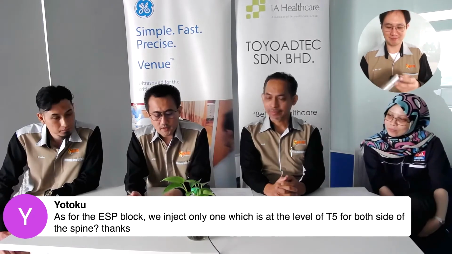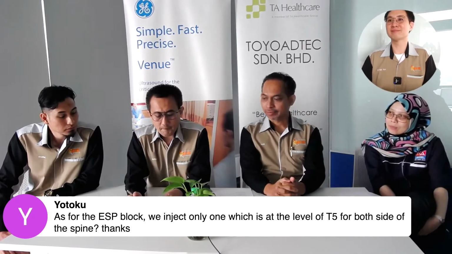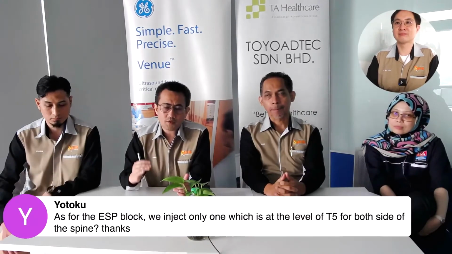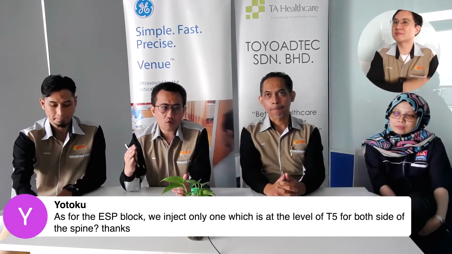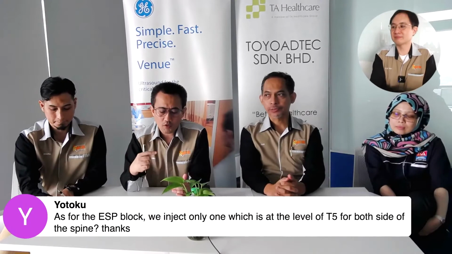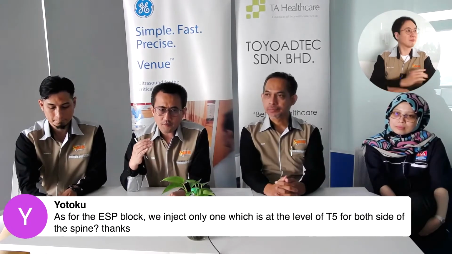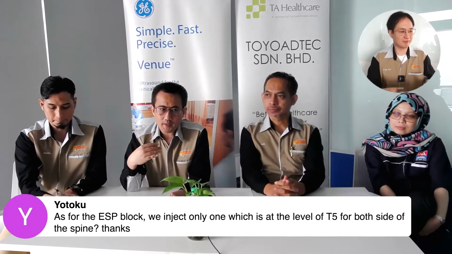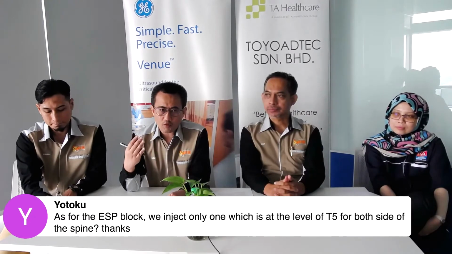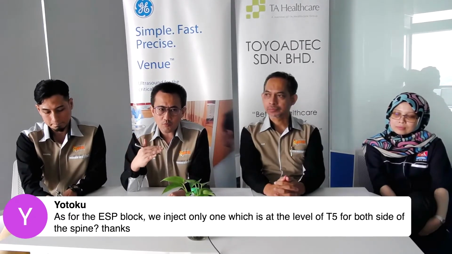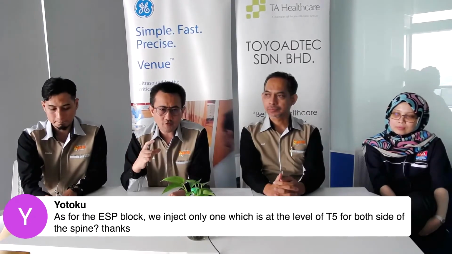Okay, I'll start. The T5 level is the lowermost margin between the borders if you were to do a chest wall block or an abdominal wall block. If you are providing an ESP block for a chest wall block, then this should be the lowermost level that you see on the ultrasound.